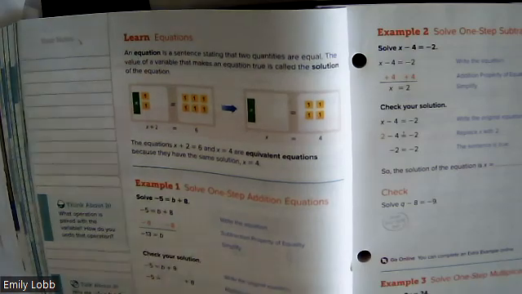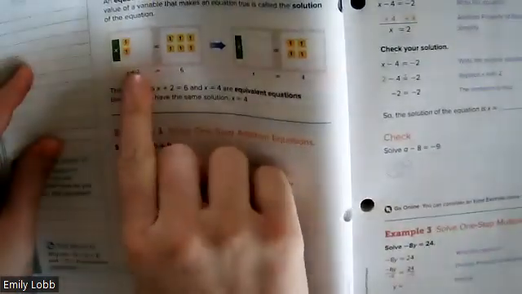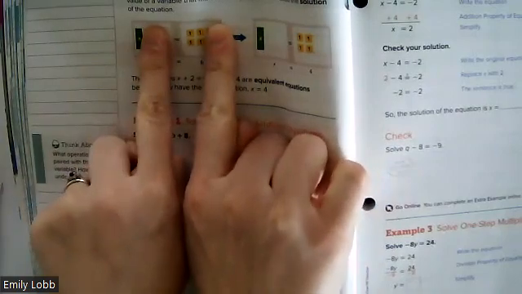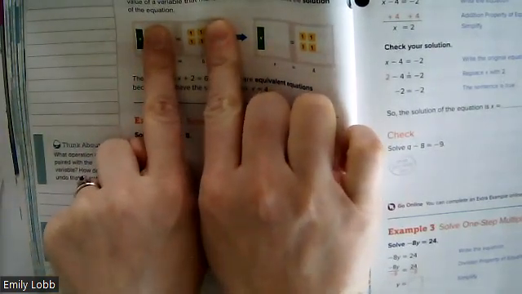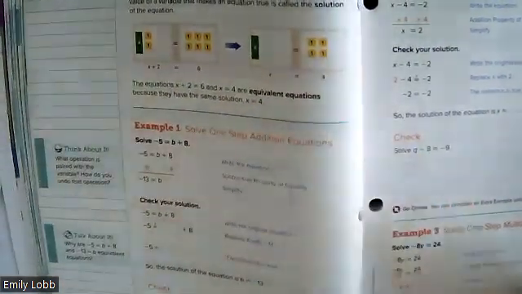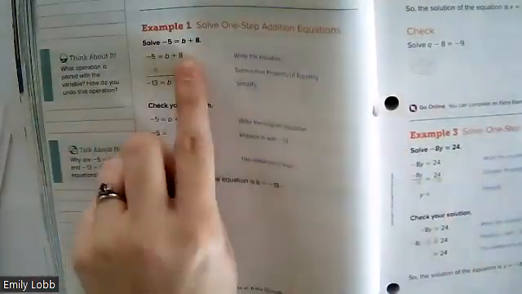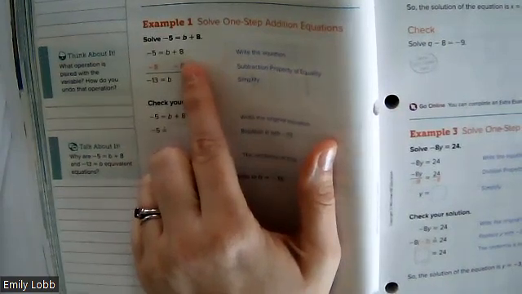All right, so if we subtracted 2 from this side, we have to also subtract 2 from this side. Do you see how we end up with x equals 4? All right, which is the same as this. So here, to get rid of that positive 8, we're going to do the opposite of it.